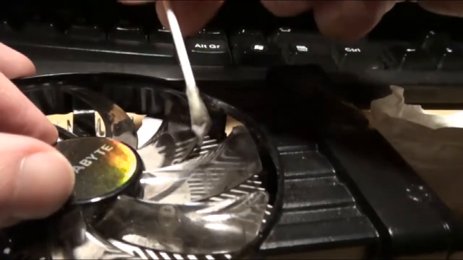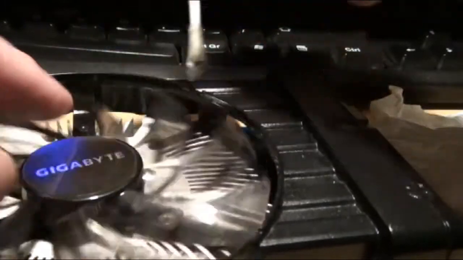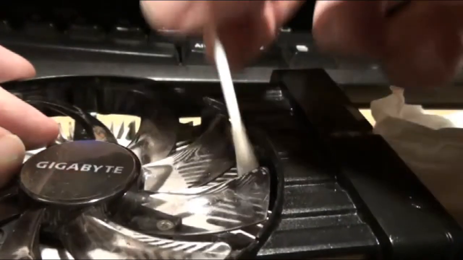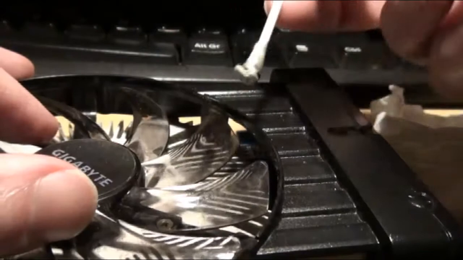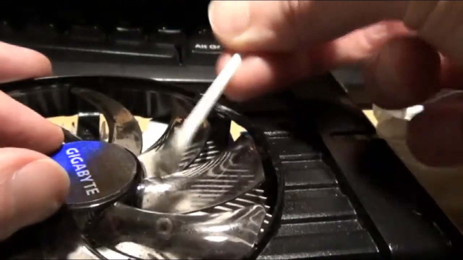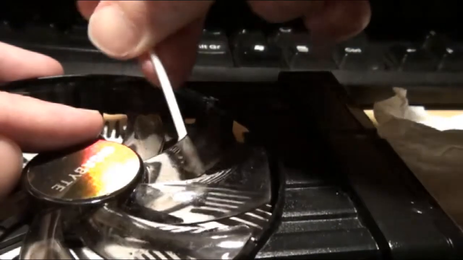We need to run it without it making a purring or roaring noise, which is what they do if they get really dirty. That is dirty. I don't think it's got a light on it or anything, but there we go, that will do.